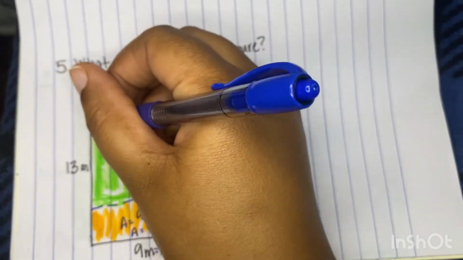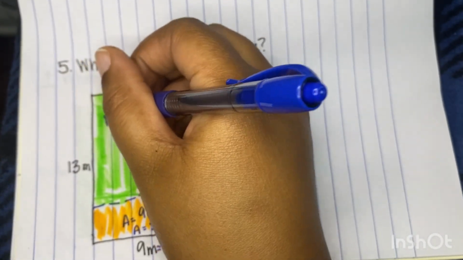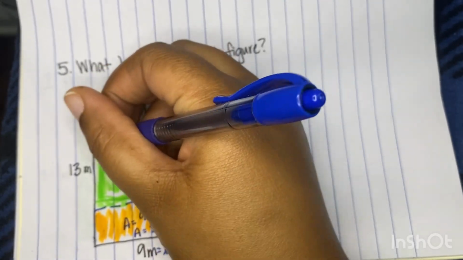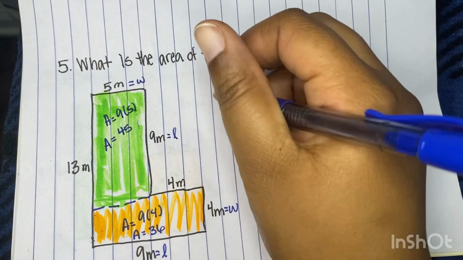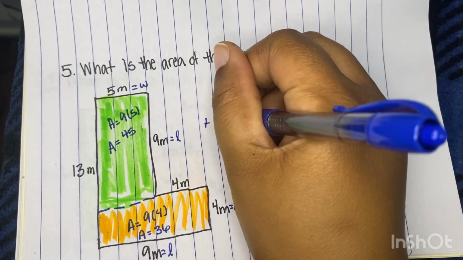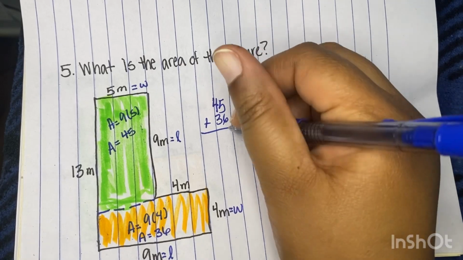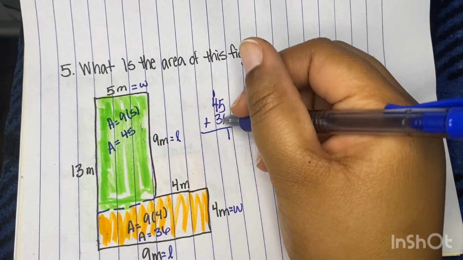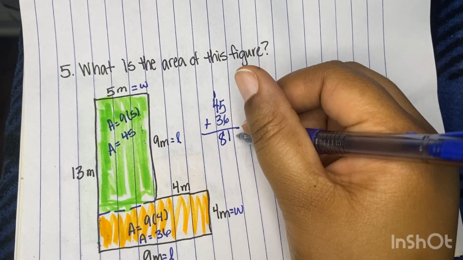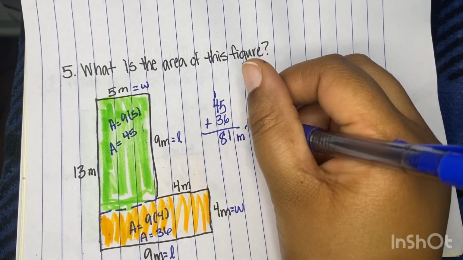So we would do area equals 9 times 5, which is 45. And if I want to get the total, what I have to do is 45 plus 36. And 6 plus 5 is 11, carry the 1. And then 4 plus 4 is going to give us 81 meters squared.